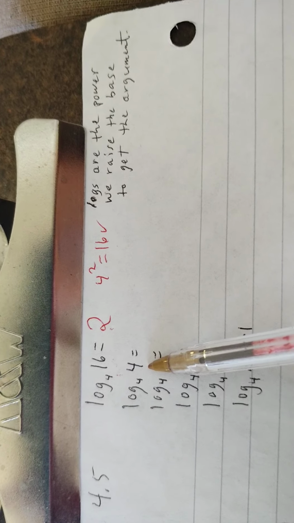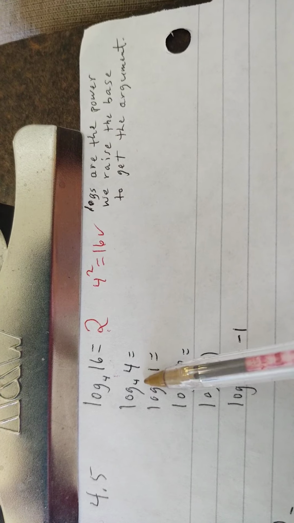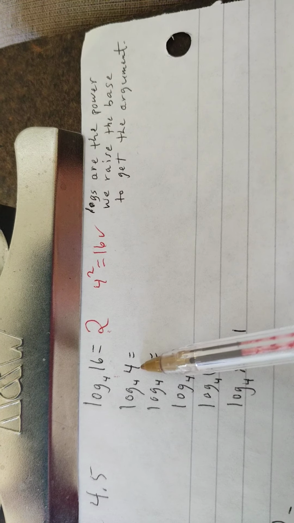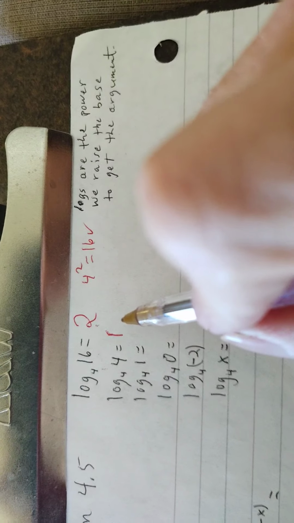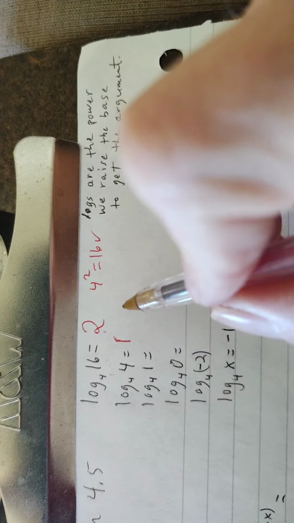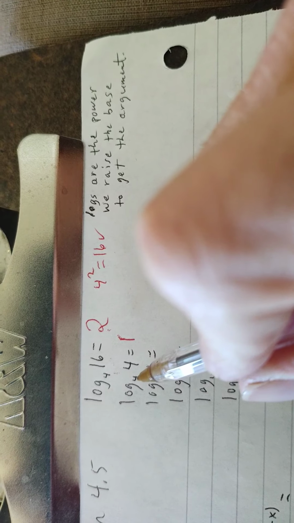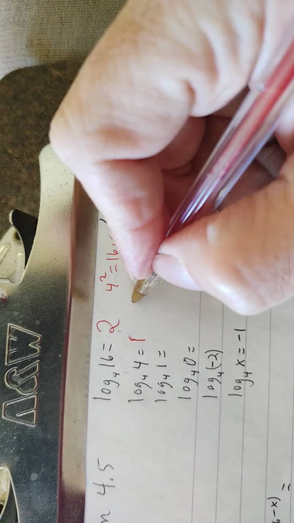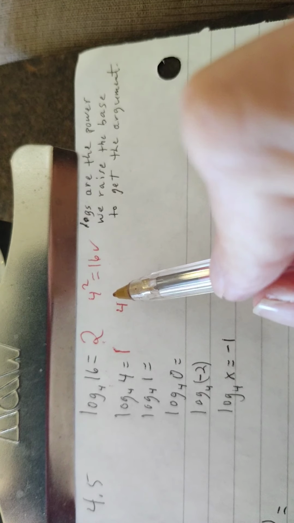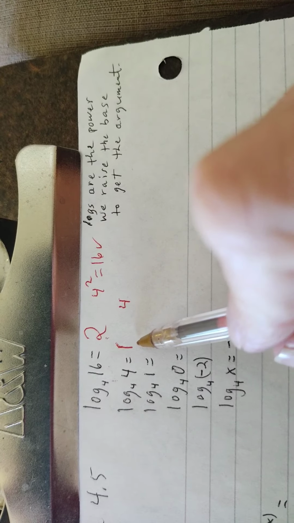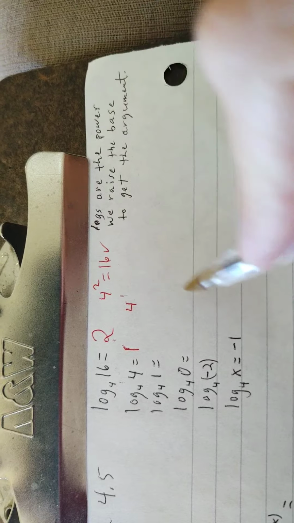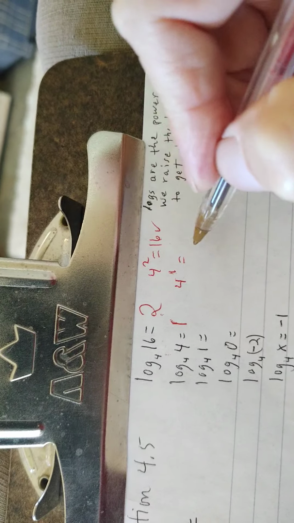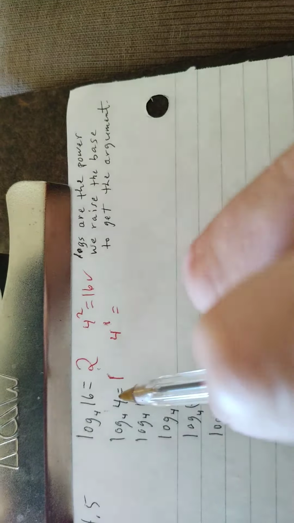Same idea, evaluates. So logs are the power you raise the base to get the argument. 4 to the what power gives you 4? 1. And here's the equivalent exponential form. What's my base going to be for my exponential form? The same as that base, which is 4. So 4 to the, what's my exponent going to be? Isn't that the exponent, that 1, because logs are equal to the exponent? So I'm going to put the 1 right here. And then equals whatever's left, which is the argument 4.